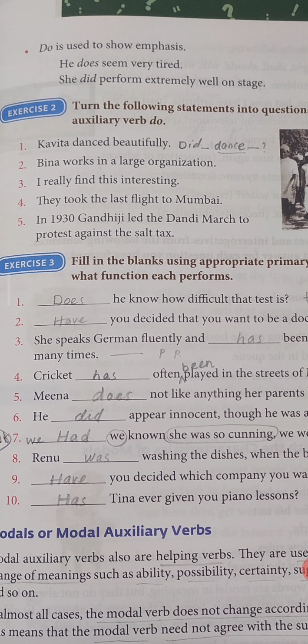Read the heading of exercise 2. Turn the following statements into questions using forms of the auxiliary verb do. Okay, it will come. It means do, does, did, whatever it may be. First one: Kavita danced beautifully. Only for that I will give the answer. The rest you do by yourself.